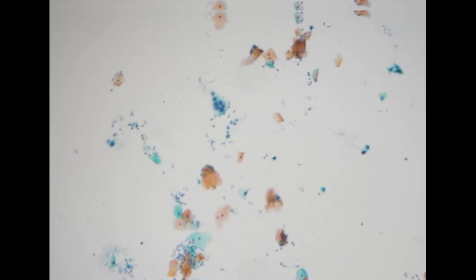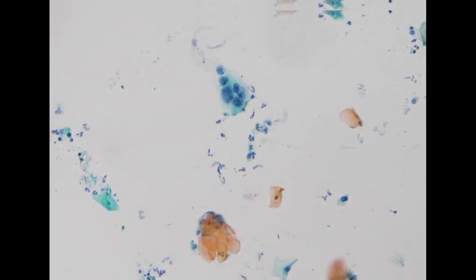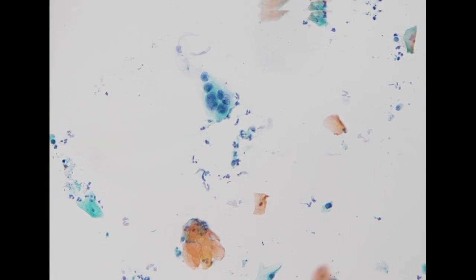So this is a voided urine specimen from a 95-year-old male who was a former general, and he had a history of high-grade urothelial carcinoma in the urinary bladder. This is his voided urine specimen. So we know the patient had a prior history.